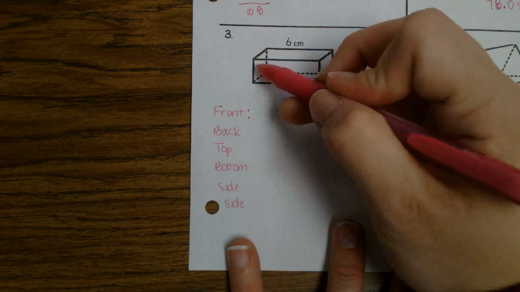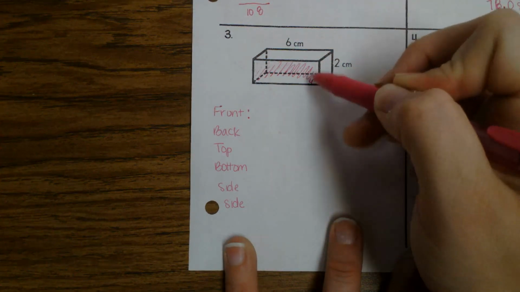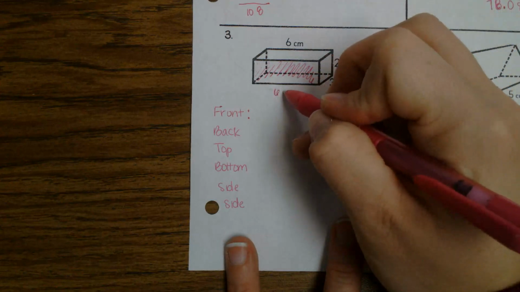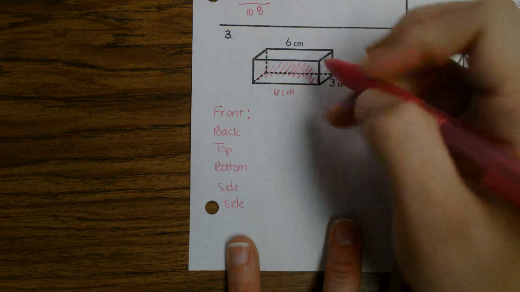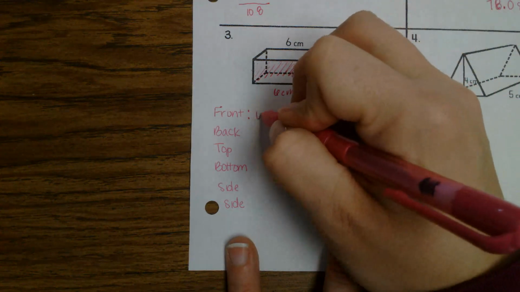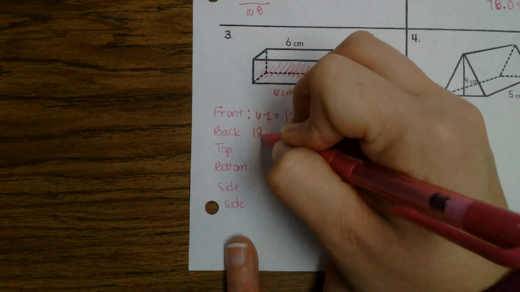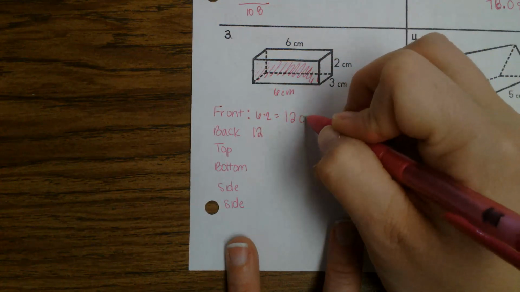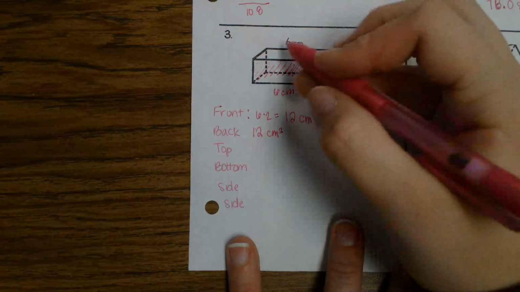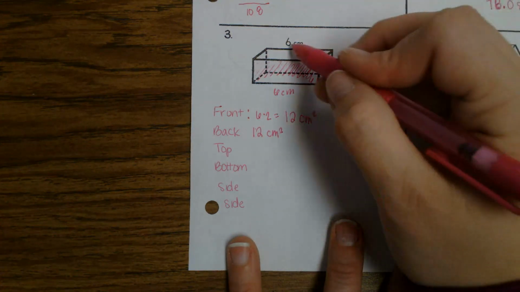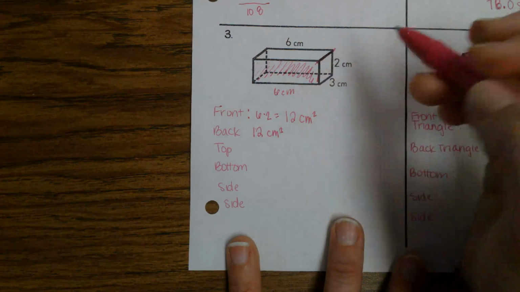My front, which would be this side right here, well, I know one of my lengths is 6. That's my long edge. And my height here is 2. So it's 6 times 2, which equals 12. My back is going to be the same. And it's actually centimeters squared. The top right here, I know I'm using 6, but instead of using 2, I'm using 3.